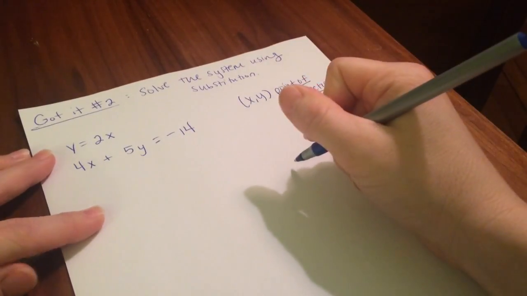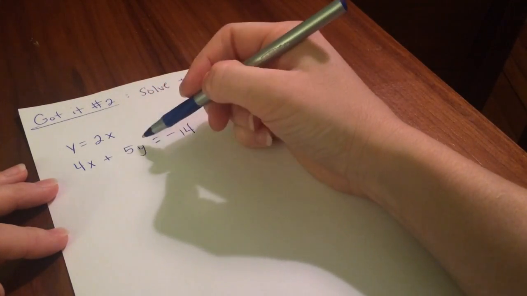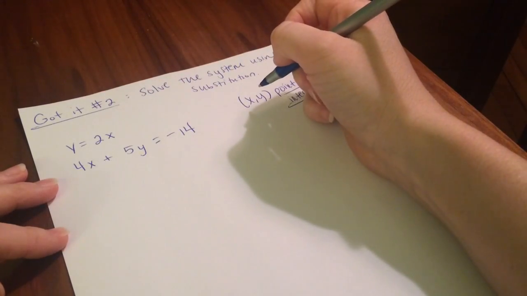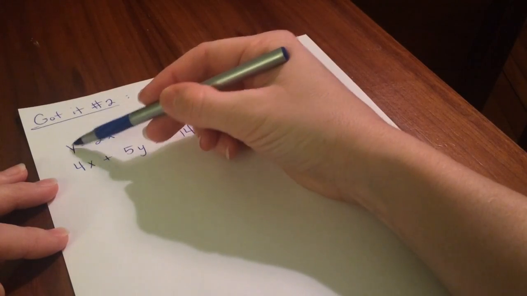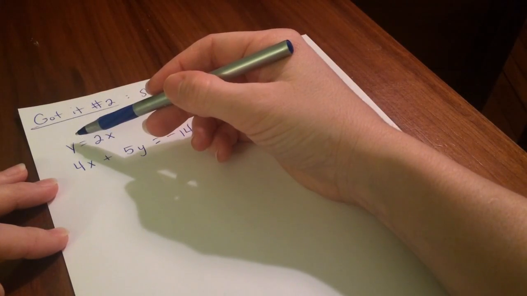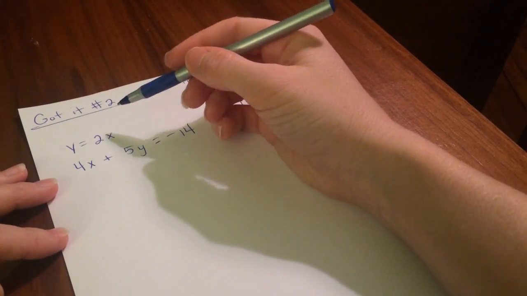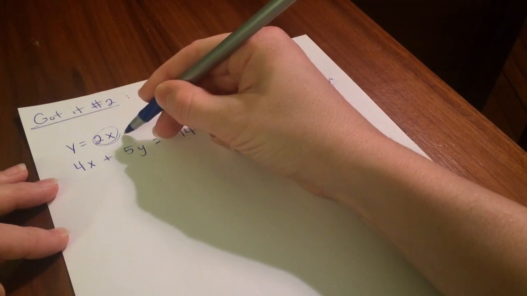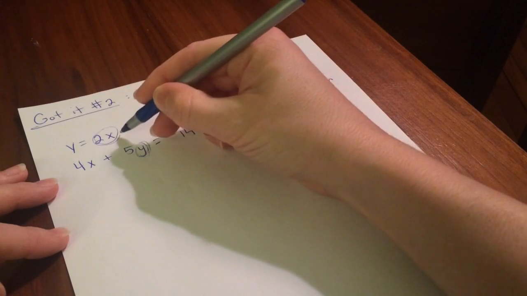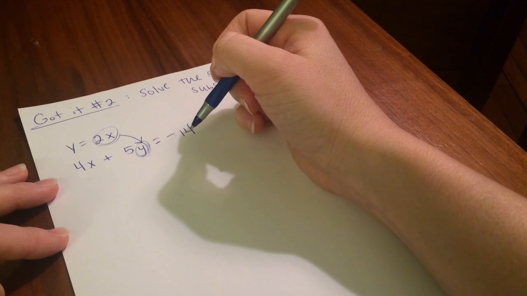So we have y equals 2x and then 4x plus 5y equals negative 14. Well, in this case, y is already isolated. It's y equals 2x, so y is almost solved for. Since y is isolated, meaning it's by itself, and we know that it equals 2x, then we can plug in 2x for y in our second equation, because we only want to solve for one variable at a time.